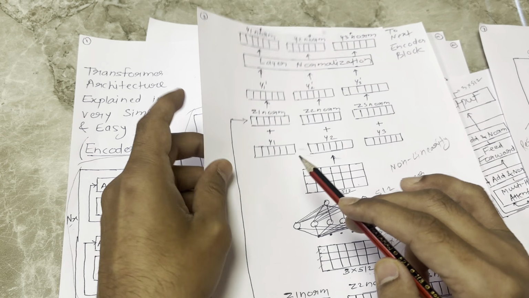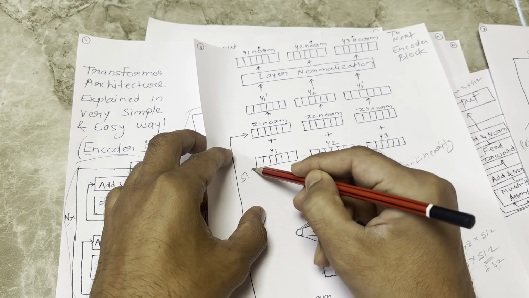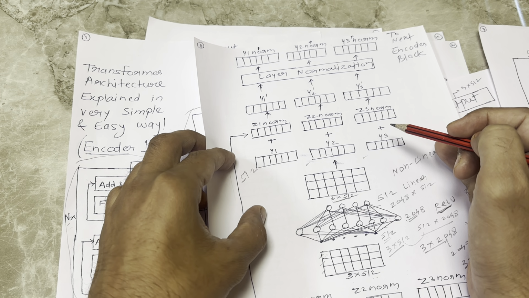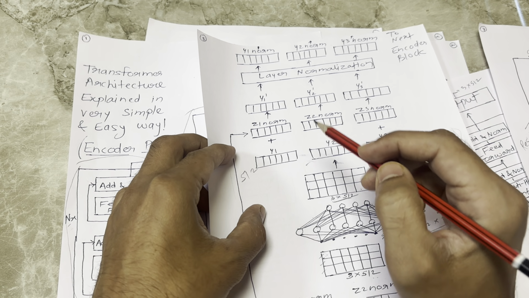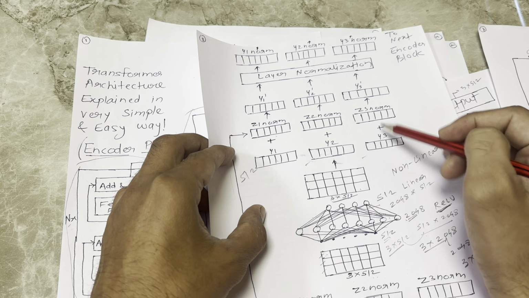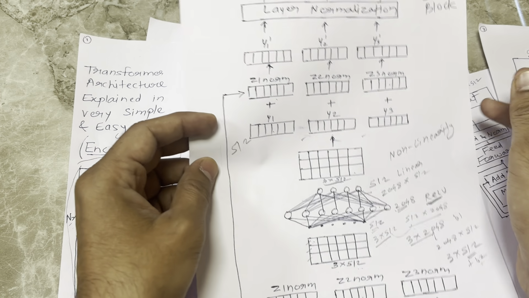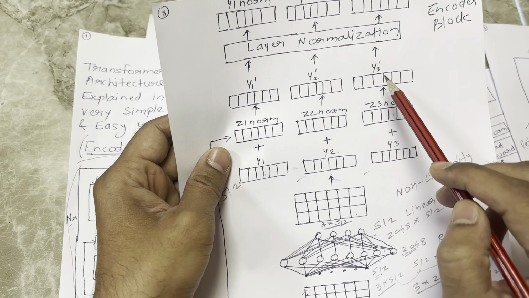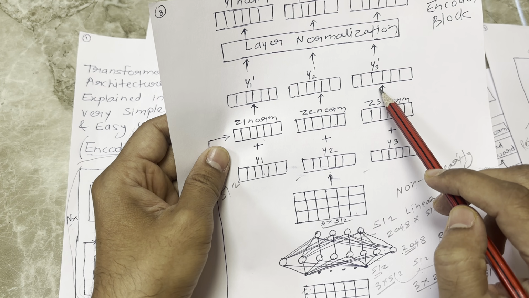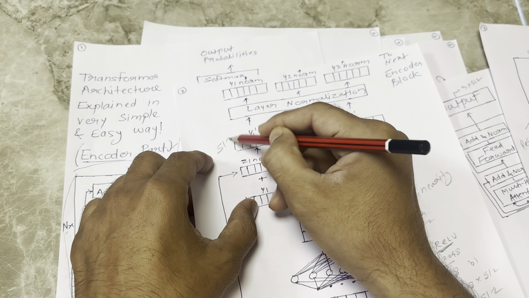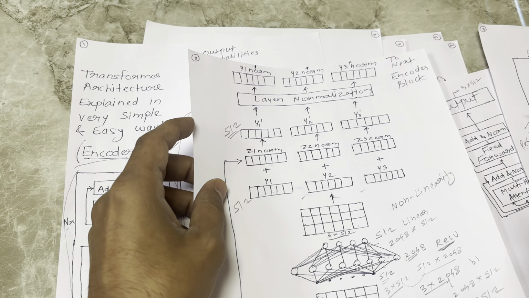These are also 512 dimensions each. This one also, this one also. We add them, that is Y1 plus Z1 norm, Y2 plus Z2 norm, Y3 plus Z3 norm. And this gives us, let's say, Y1 dash, Y2 dash, Y3 dash. Again, all are of 512 dimensions.